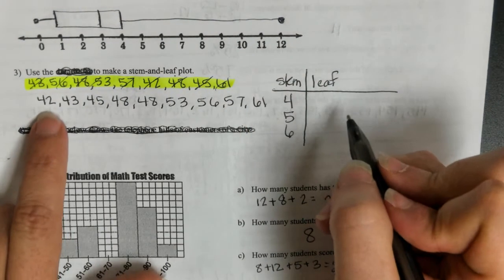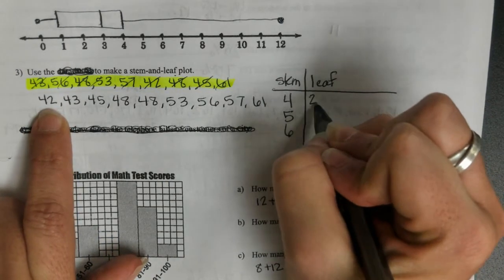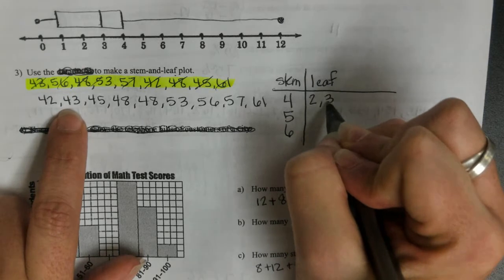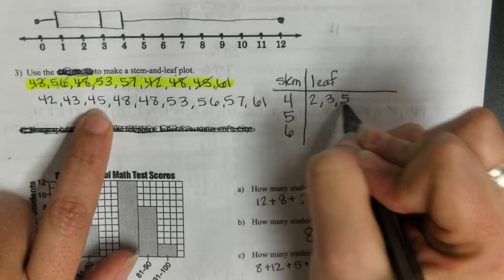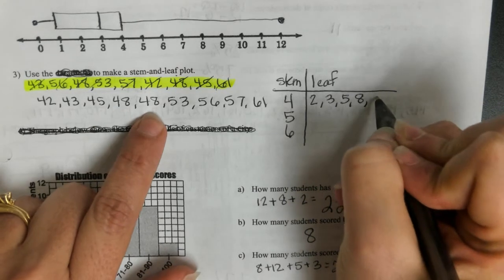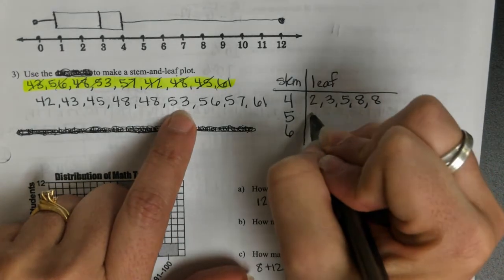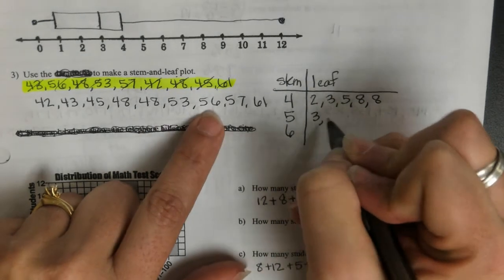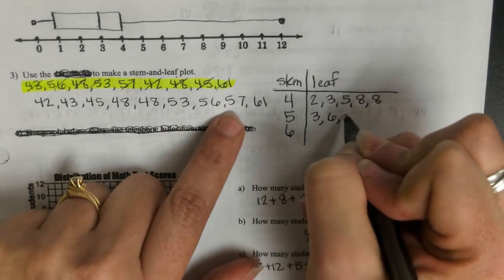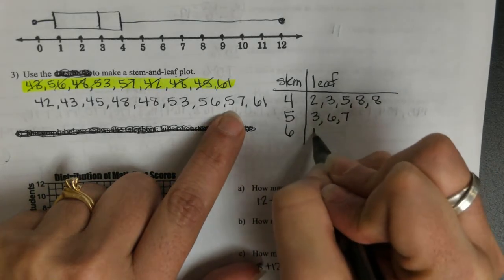My leaves are created from the second digit on this one. So I need a 2, a 3, a 5, an 8, and an 8. My 50s, I need a 3, a 6, and a 7. And then the 60s, I need a 1.